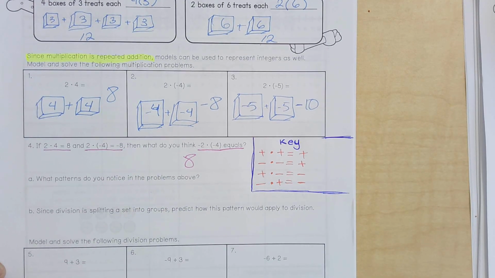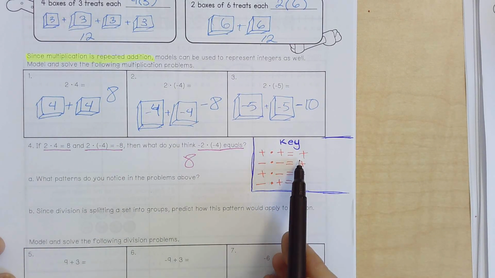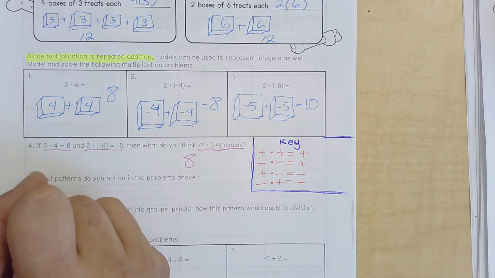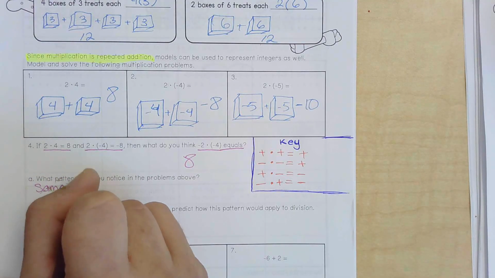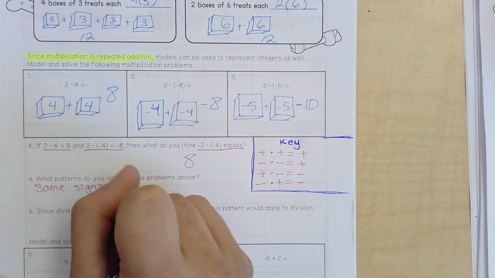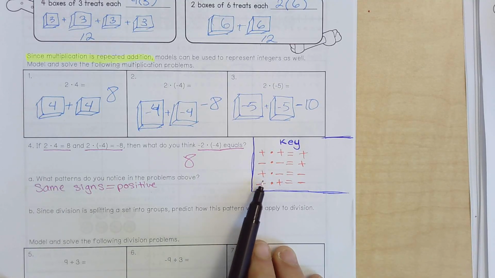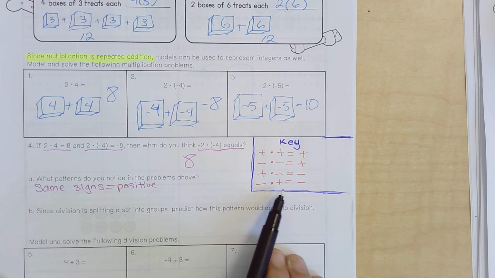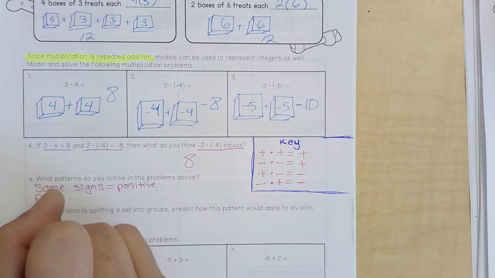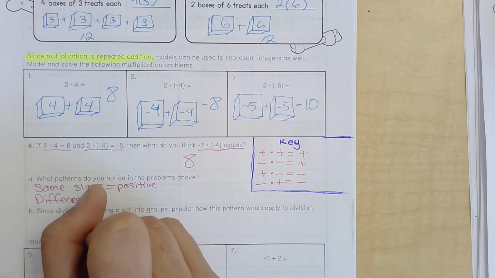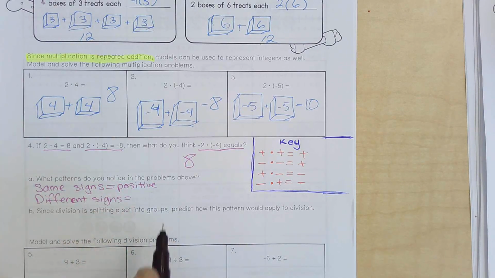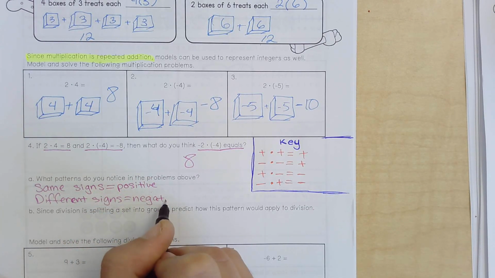Now, as far as patterns that we've noticed or should be noticing, the same signs equal positive results. Same signs equals positive. Different signs equal negatives. Okay? Different signs equals negative.